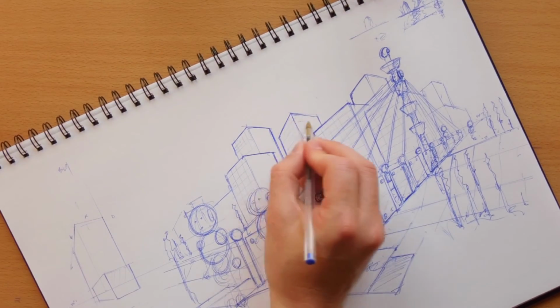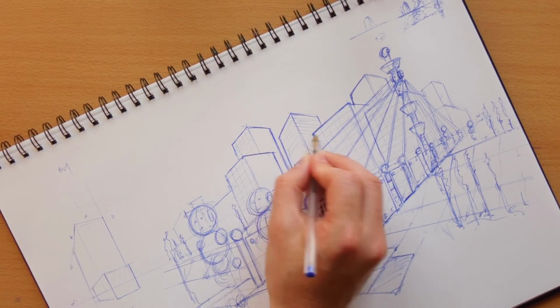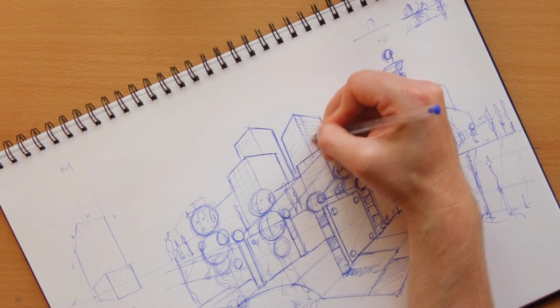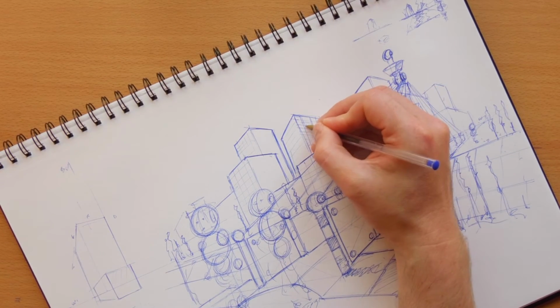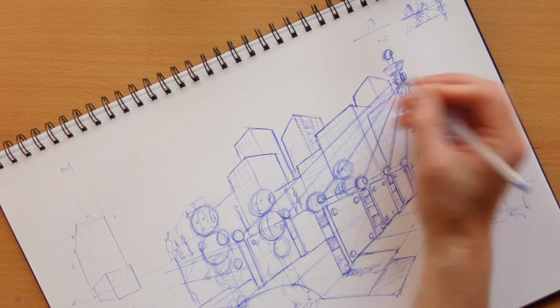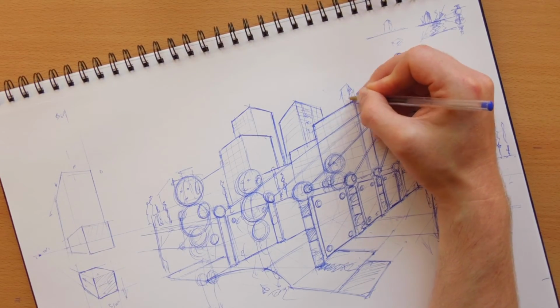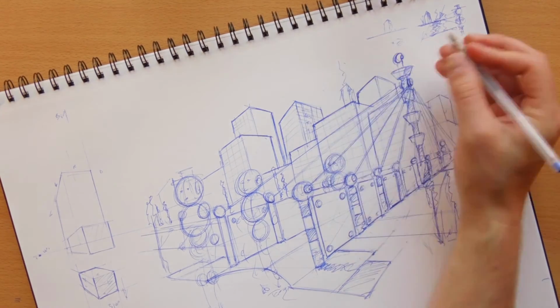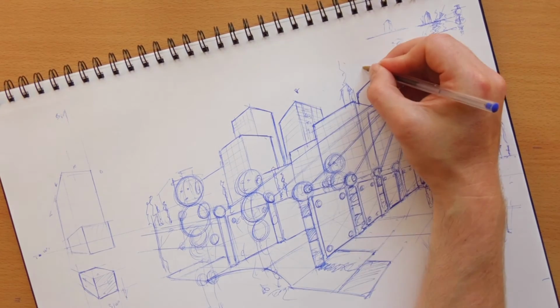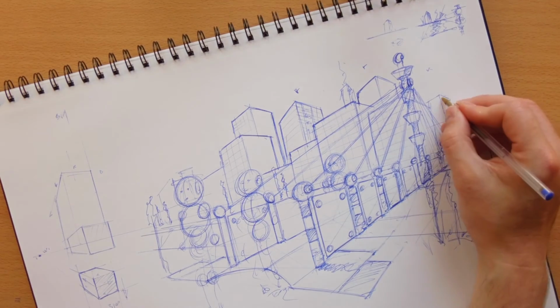And the more you keep working on this, the more you can build in more and more detail. So you can start to build windows in and so on, or smoke, things like this.